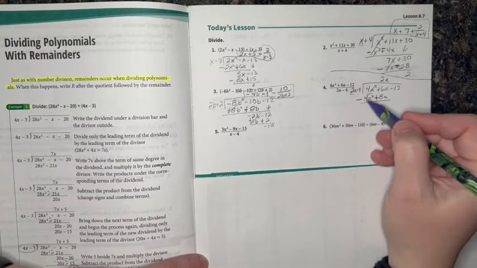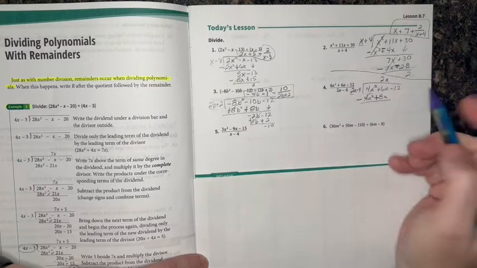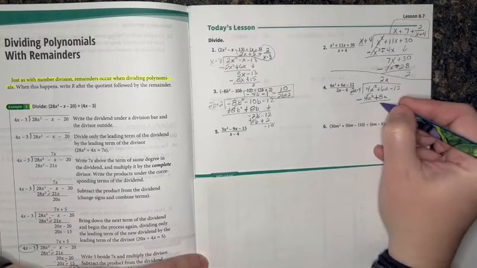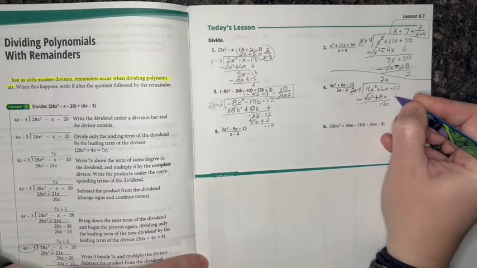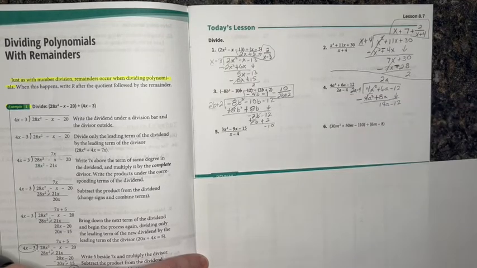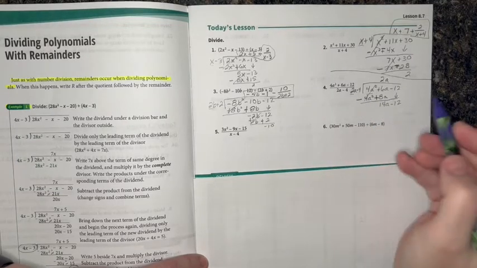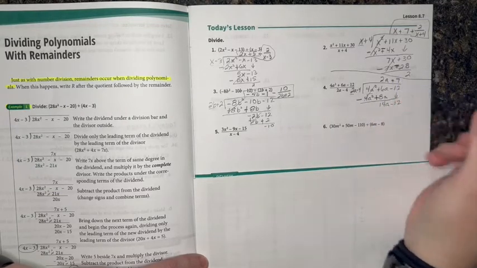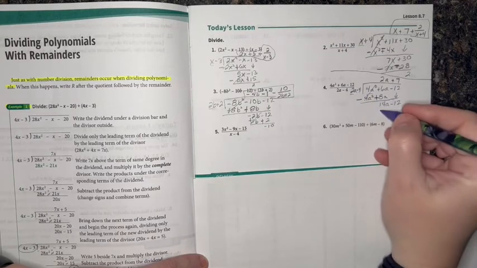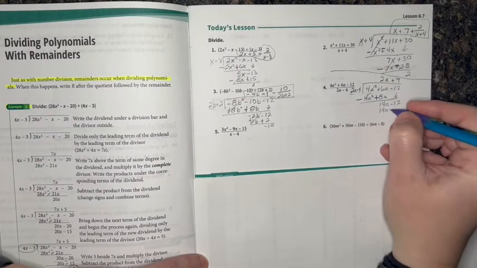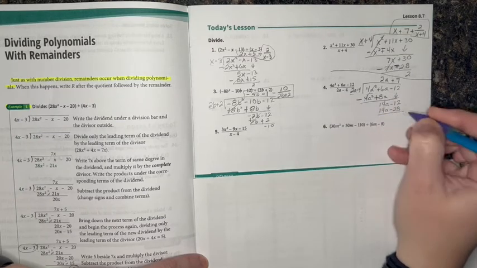Remember, if these don't cancel, then you've got a mistake. 6a plus 8a is 14a, and this negative 12 drops down. Now, how do I get my 2a to be 14a? Well, I would multiply it by a 7. 7 times 2a is 14a. 7 times a negative 4 gives me a negative 28.